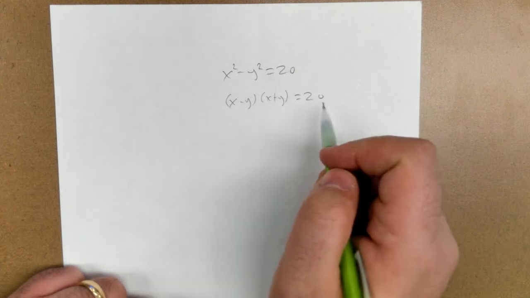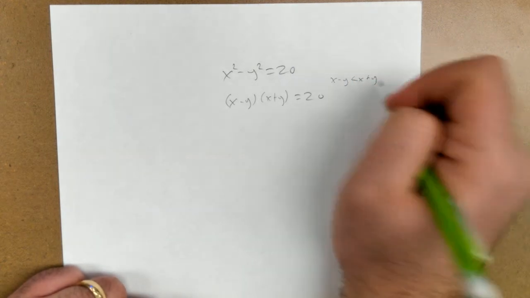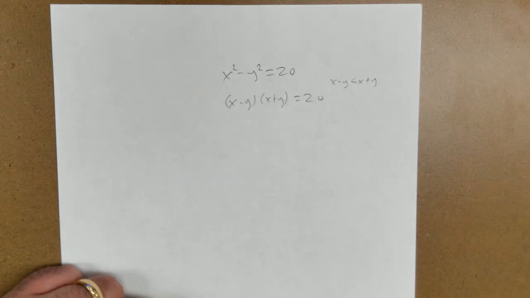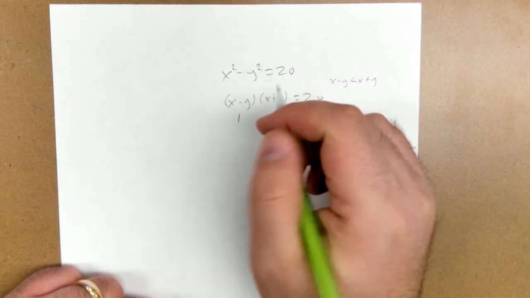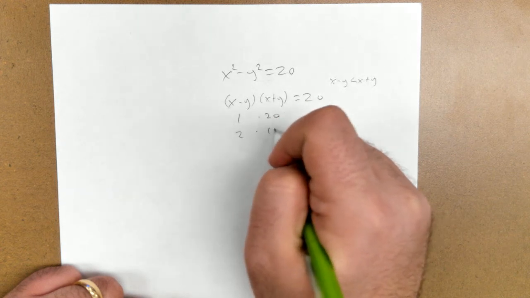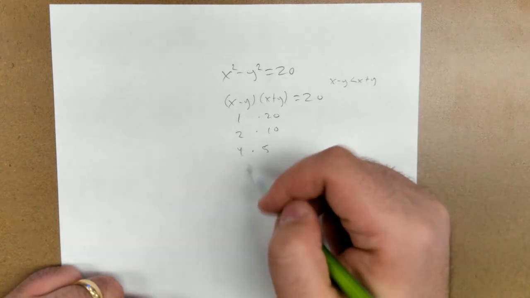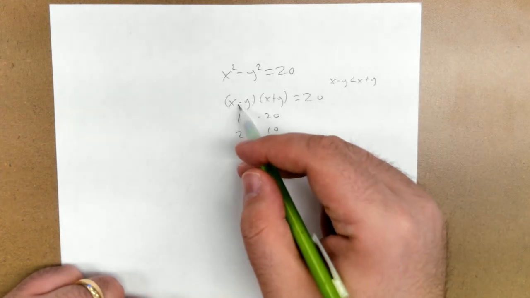But we know x and y have to be positive integers, so x minus y would be less than x plus y. And you know that these have to be factors of 20, the way it's written. So 1 times 20, 2 times 10, 4 times 5, those are your only options. You can't go the other way because this one needs to be smaller.